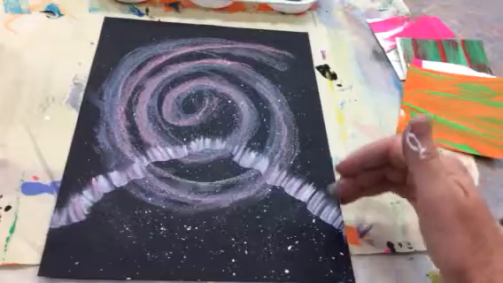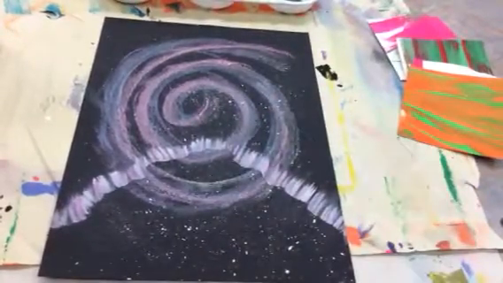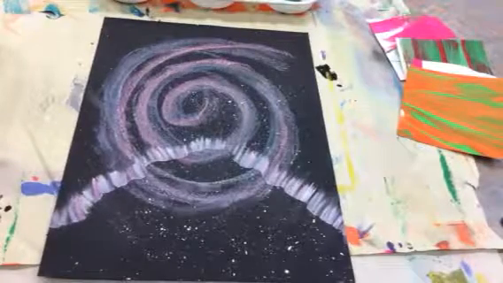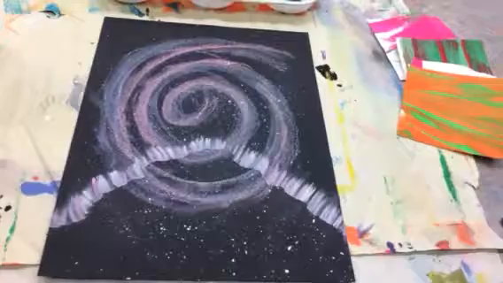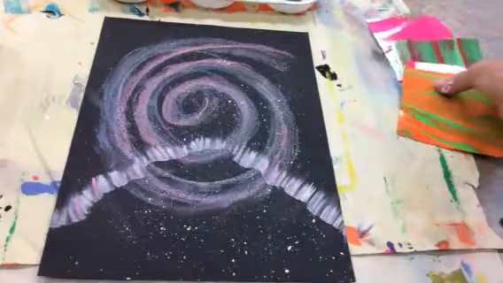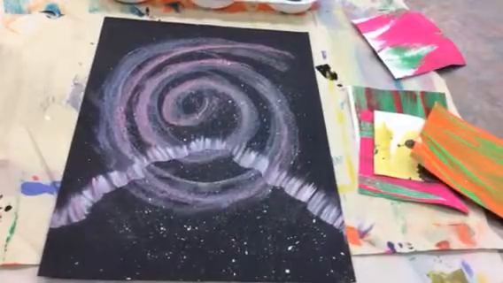So now we've smudged the color on behind the stencil. We've added a splattering of white paint over the project, and now we're going to use these different size stencils and this painted paper to create some planets. 3 to 4 should be plenty.